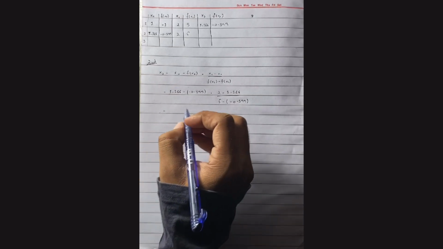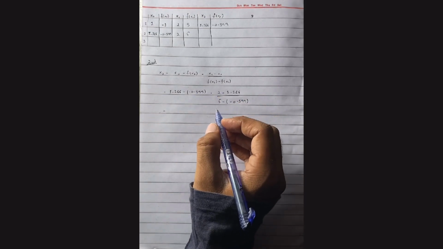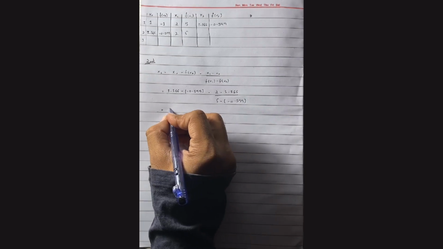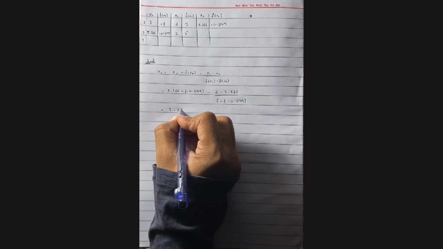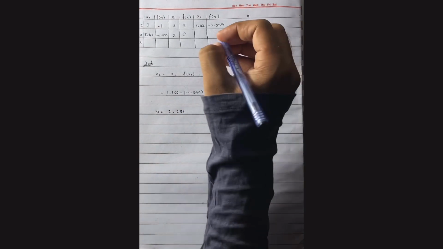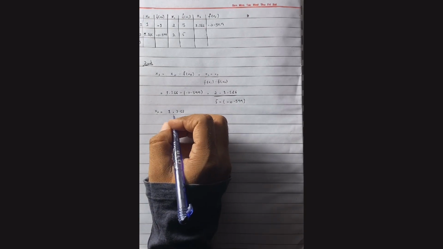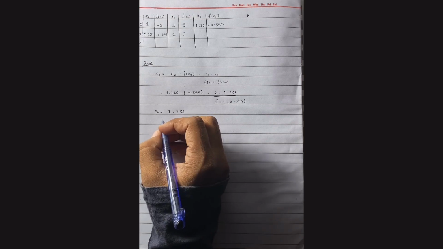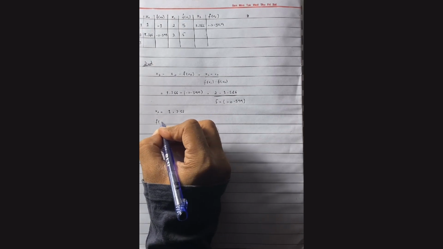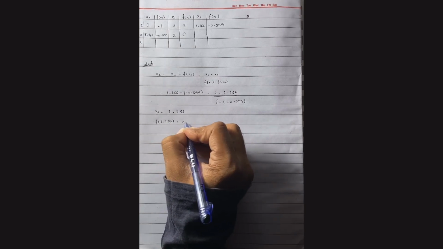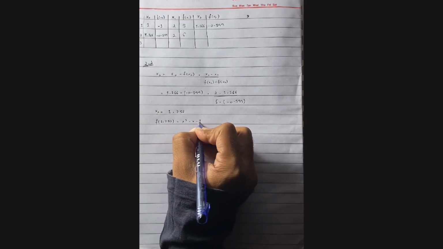We put these values into the calculator and get the output, which is 1.253. This is our new x2. Let's find the output by putting this answer into the equation to find f of x2, which is x cubed minus x minus 1.